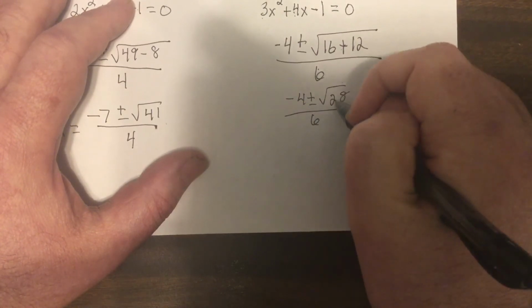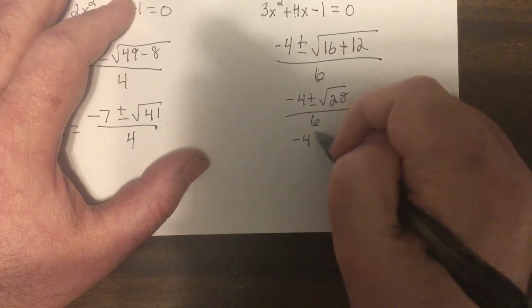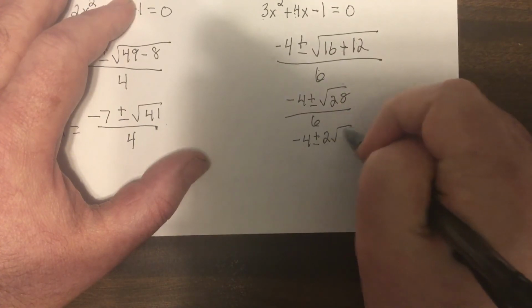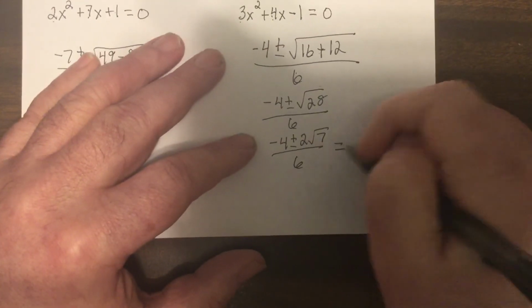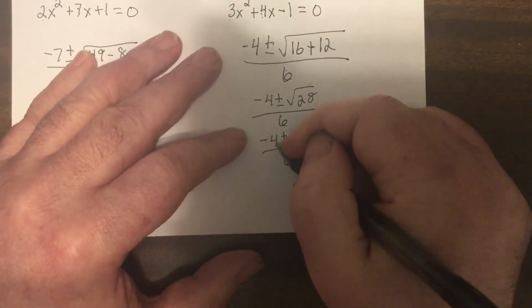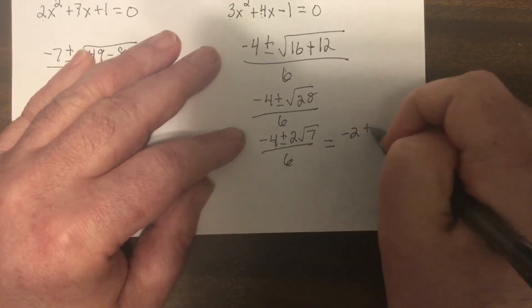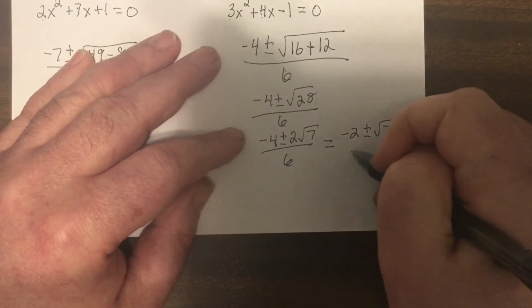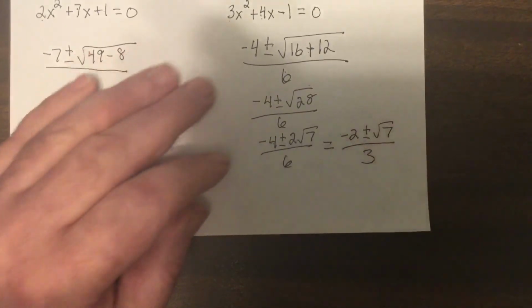So here we go. 28 is 4 times 7. So it'd be negative 4 plus or minus 2 square root of 7, over 6. Simplify everything because there is a number that goes into all three terms, so we can. So it'd be negative 2 plus or minus the square root of 7, all over 3. I can reduce it by 2.